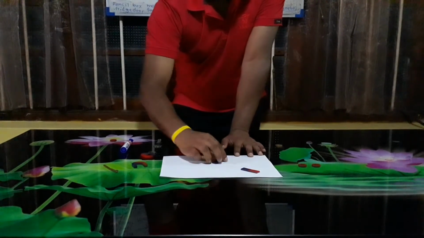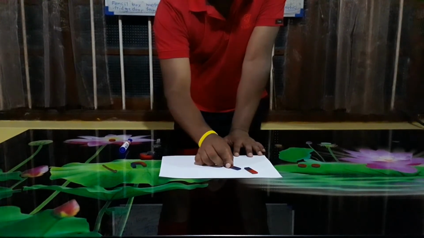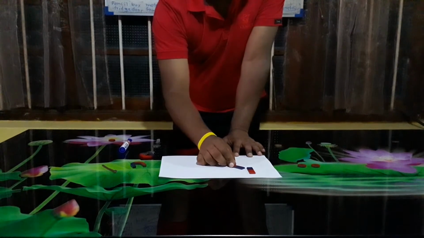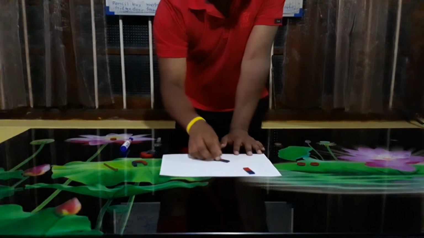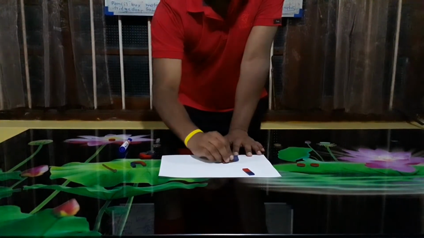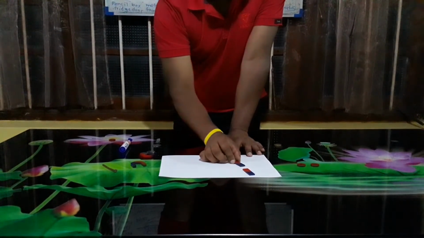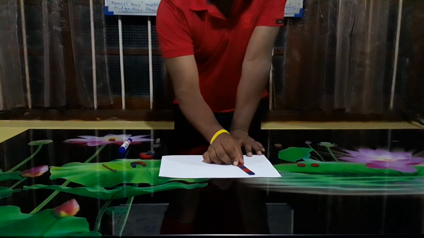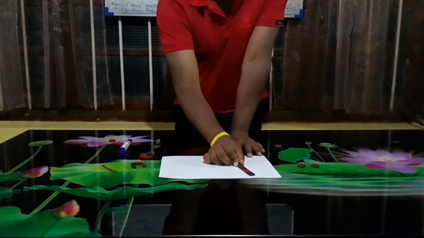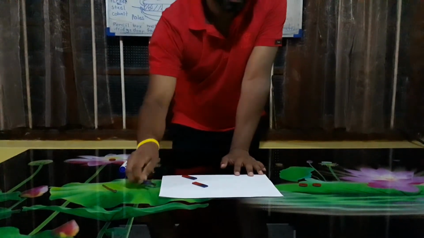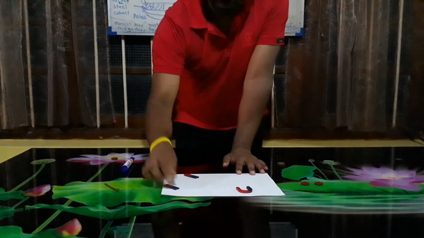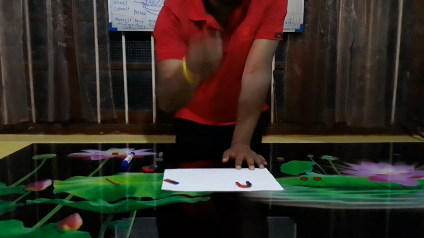If I use this south pole, it will go away. But here I have the north pole of this bar magnet and here the south pole. Then we'll see what will happen. It will get attracted. Here I use a U magnet and a bar magnet.